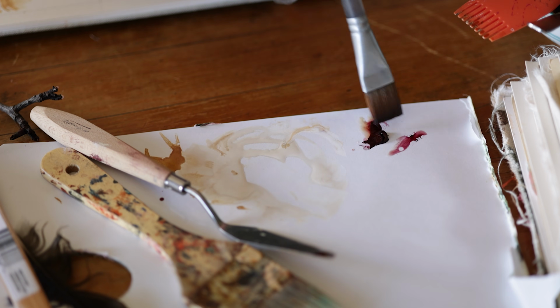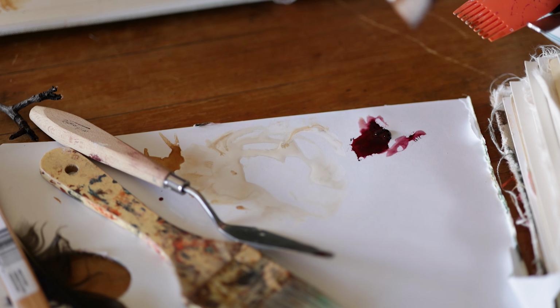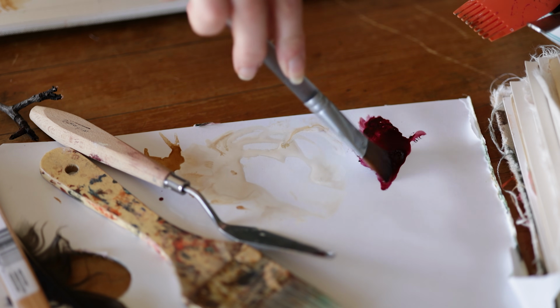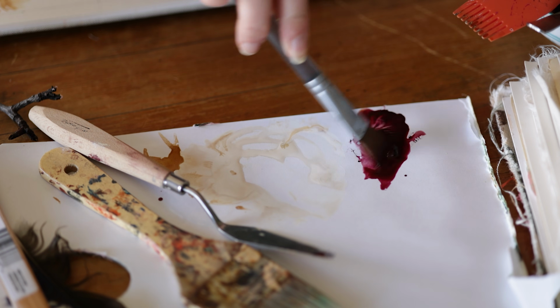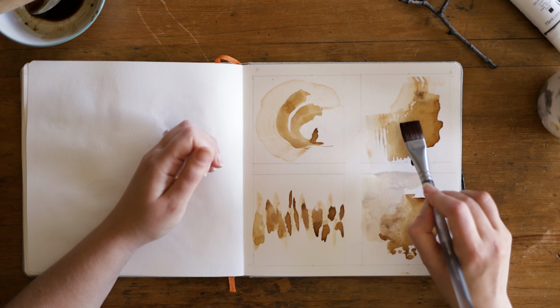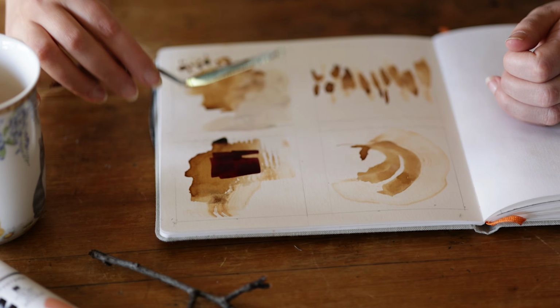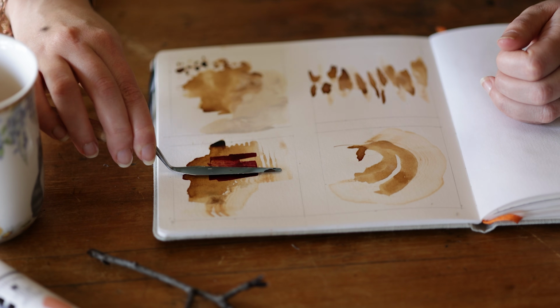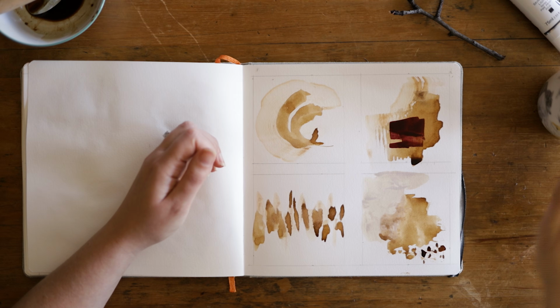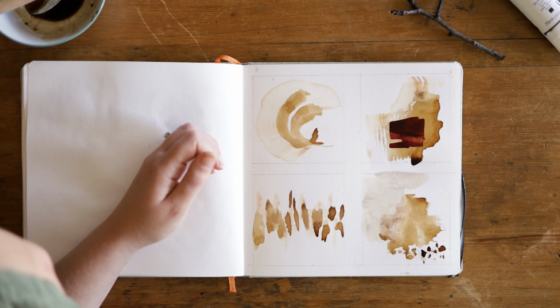So these are almost dry and I'm going to mix up a bit of this or add water to this Naphthamide Maroon. So I'm going to bring a bit of this colour over here and then grab... cup of tea is in the way.